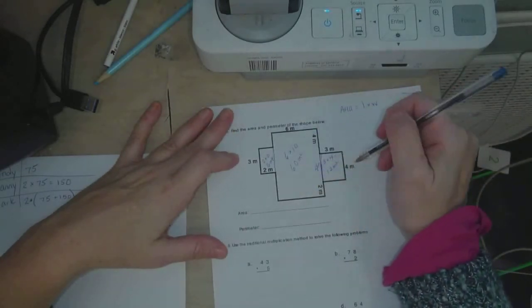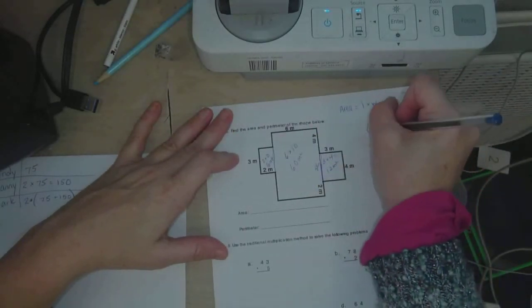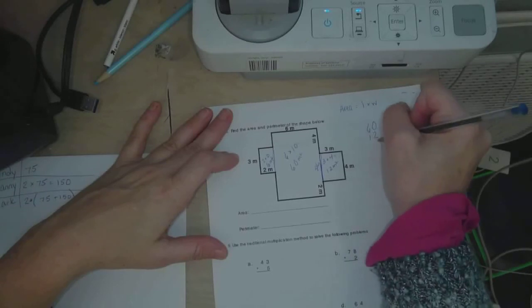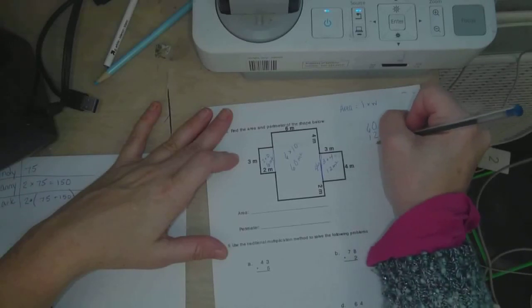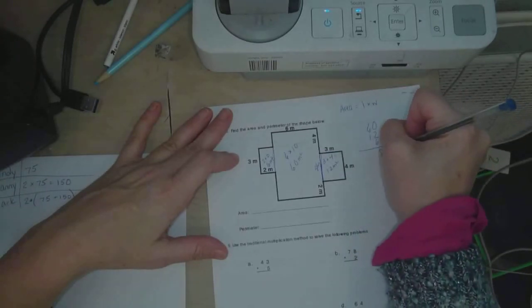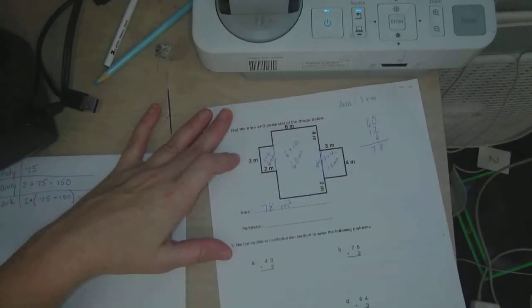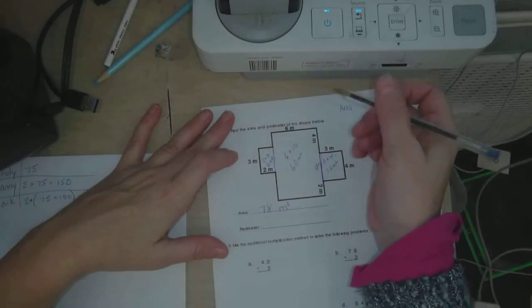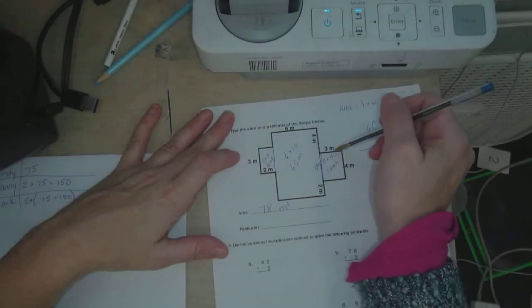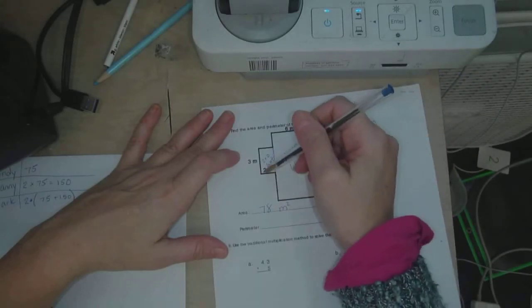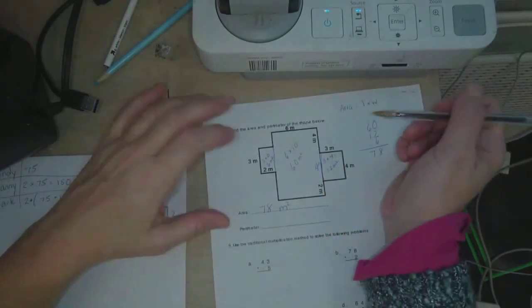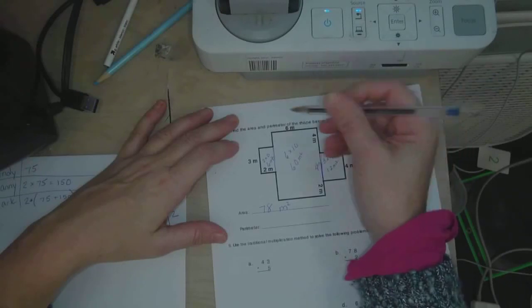So now we just add these together. 60 plus 12 plus 6 equals 78 square meters. Okay, so now we have to find the perimeter. The perimeter means we have to add up the lengths of all the sides, and they don't give us all of them, so we have to figure some of them out.